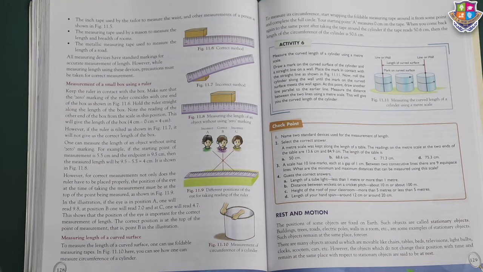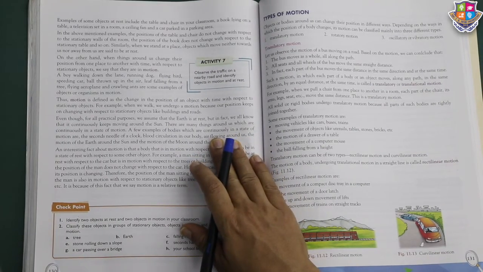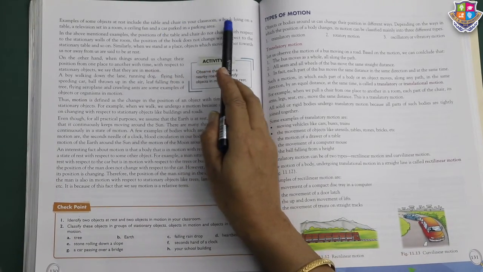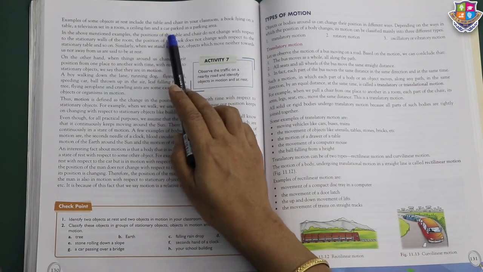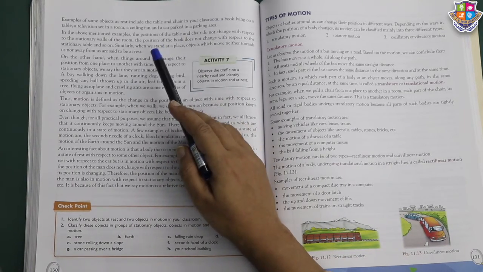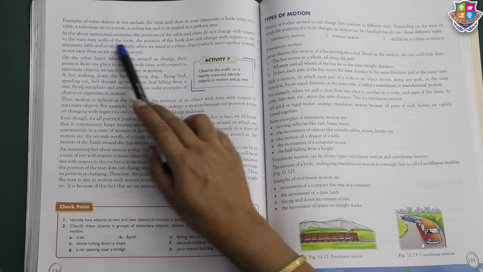Yes. When you are sleeping, with respect to bed, bed is never changing its position, so it is a stationary object, and you are sleeping then waking up. When you are sleeping, you are at rest, and when you are waking up, you are in motion. Okay, so you can read this thing about table, chair in your classroom, book lying on the table, television set in the room, ceiling fan, car parked in the parking area. So forth. These are the endless examples which I can tell you. So all these are written over here in the above mentioned examples.